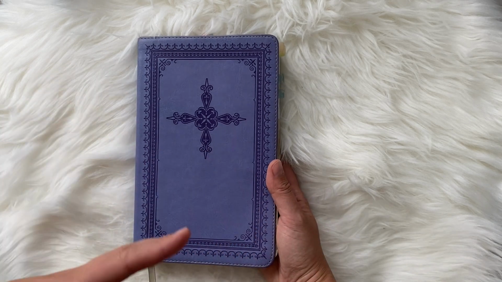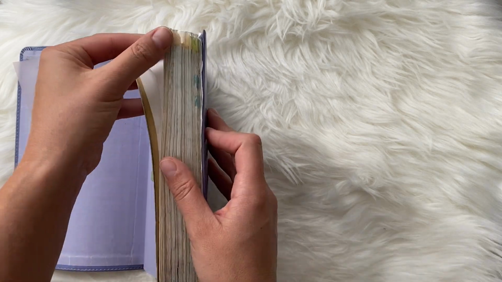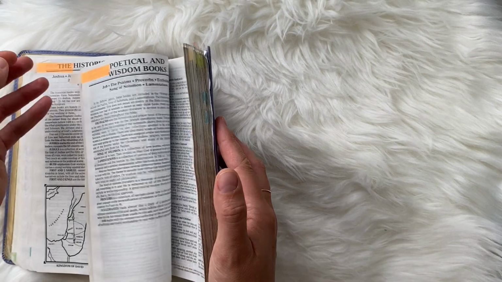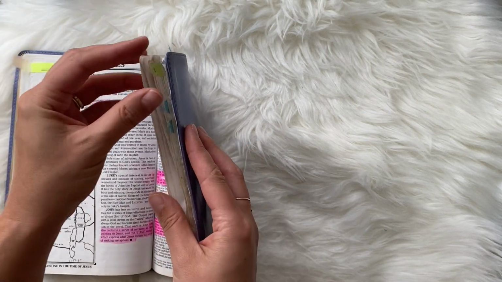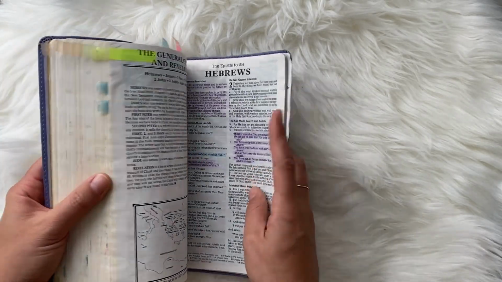Okay, so how to understand the landscape of your Bible. I really like using these little tabs. Basically, the Bible is separated into 1, 2, 3, 4, 5, 6, 7, 8 sections. So we're gonna go through them one by one.